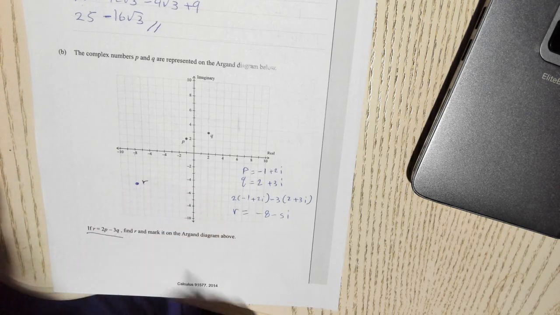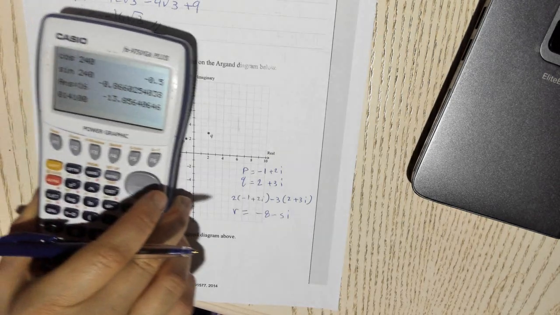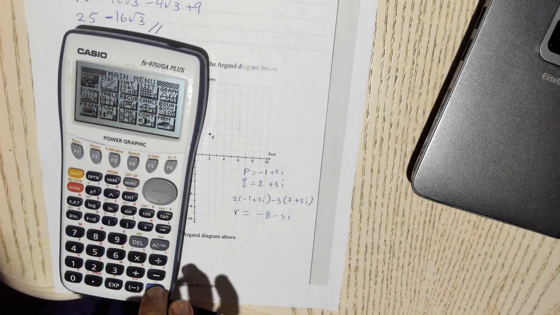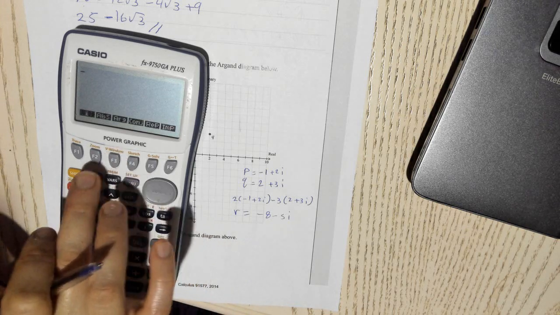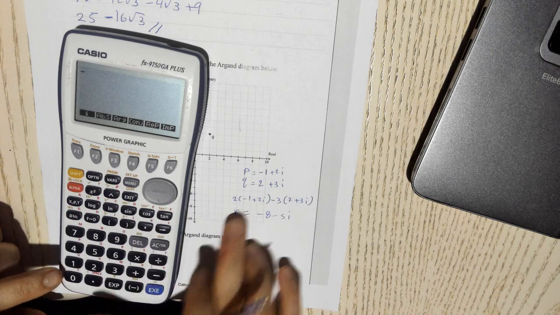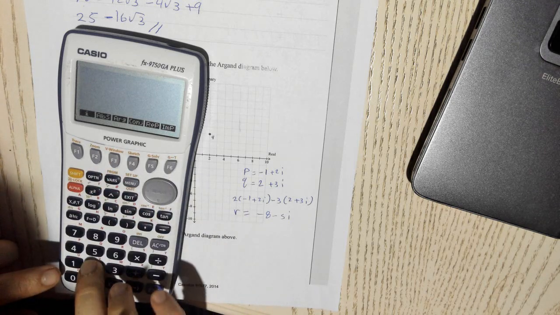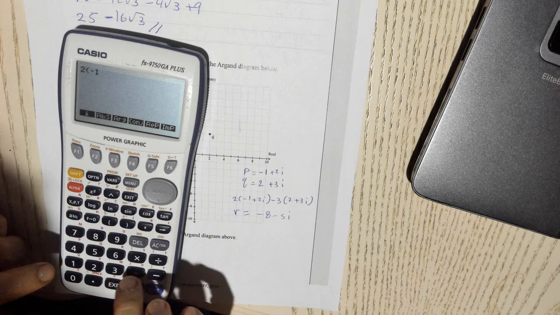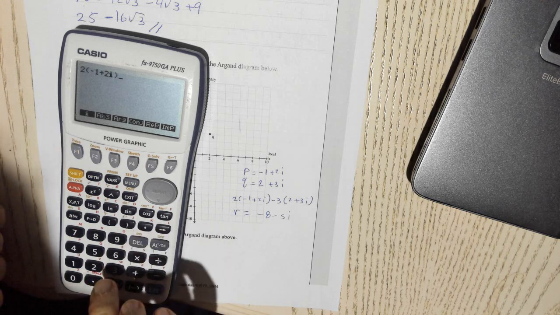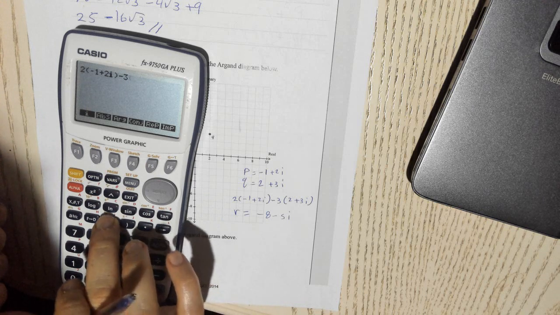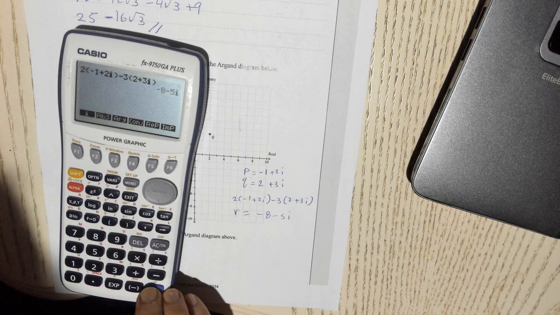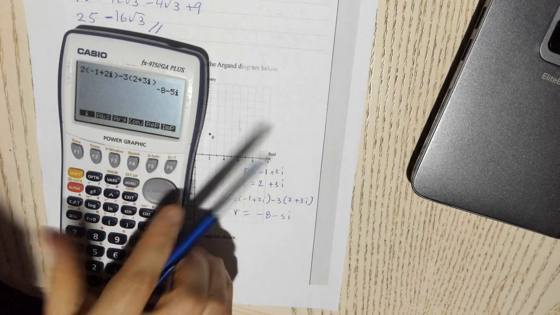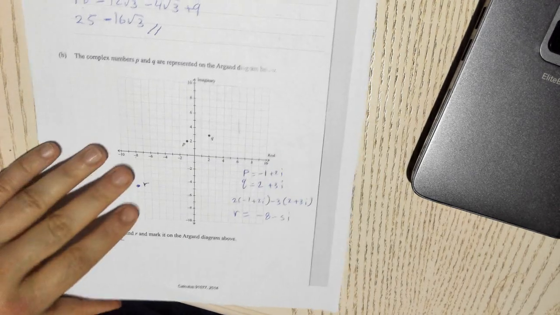That's your r value. I'll just show you how to use the calculator for it. I'm sure all of you have tried it before. So you go to option, you go to complex, and you write that as it is using the i. So this page will give you the i, which is open bracket negative 1 plus 2i, close bracket, minus 3, open bracket 2 plus 3i, close bracket. If I press equal, you can see I got the final answer straight away. So it's quite a straightforward thing to do.